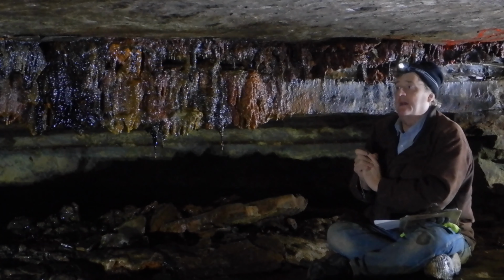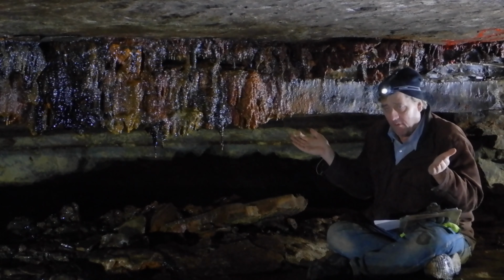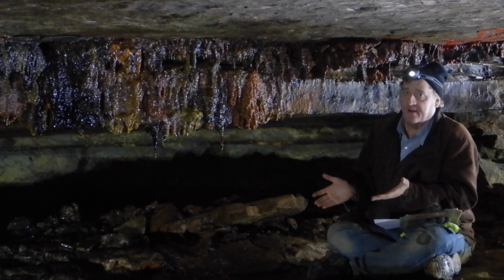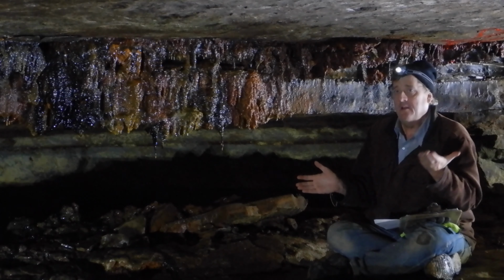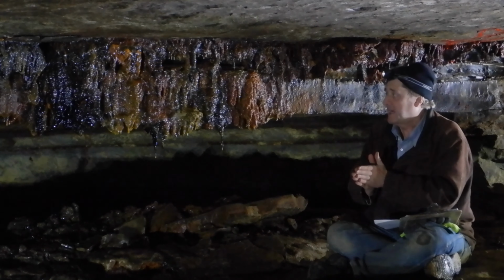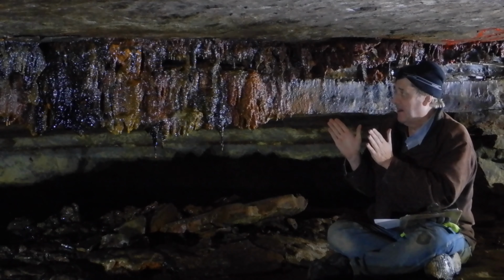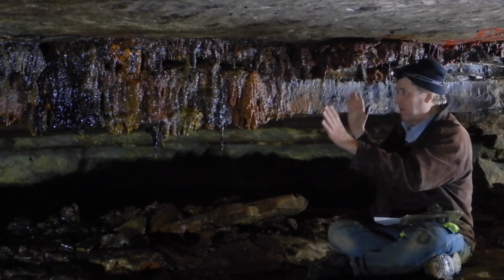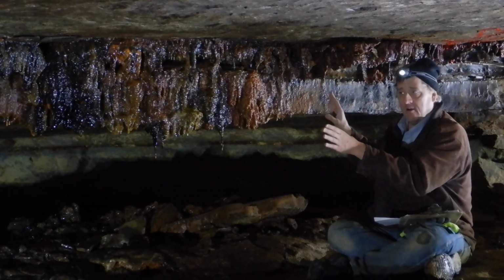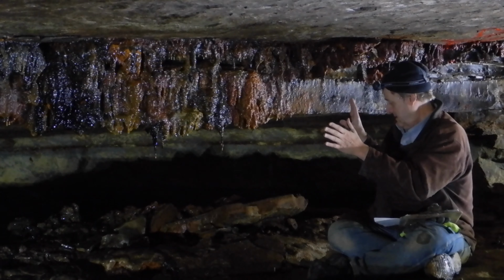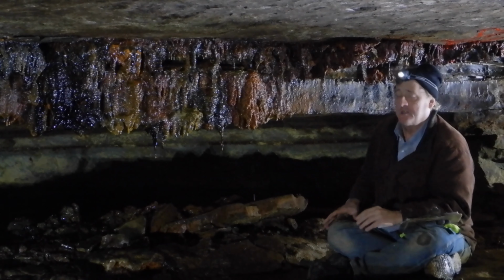But we haven't seen a single bat in here. It's January. We haven't seen a single bat in here. It's because of the high traffic, I believe. The high traffic and white nose syndrome together pretty much explain that. So anyway, potentially a lot of microbiology going on here with these formations here.